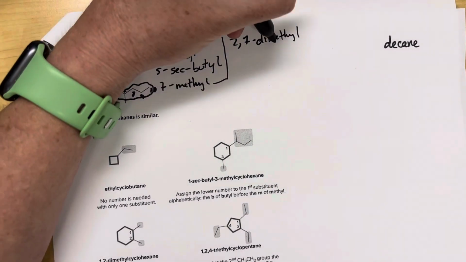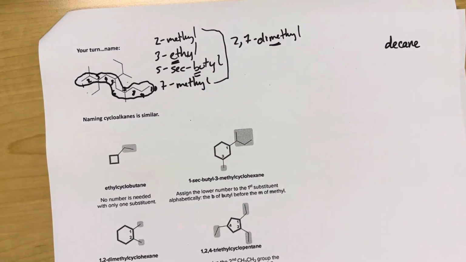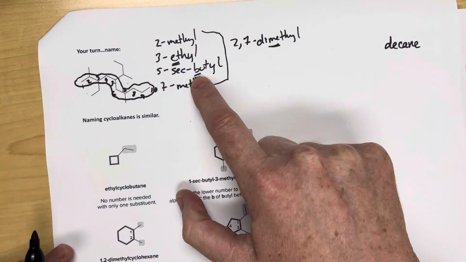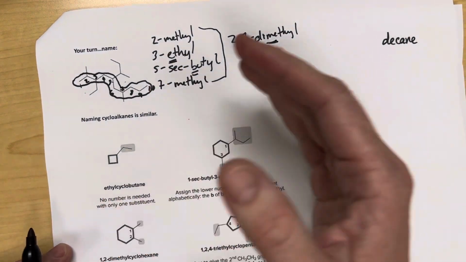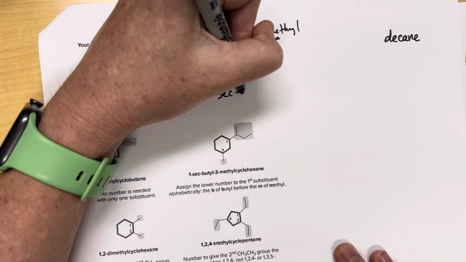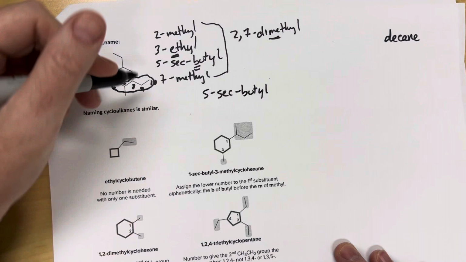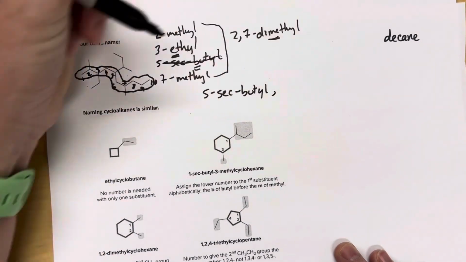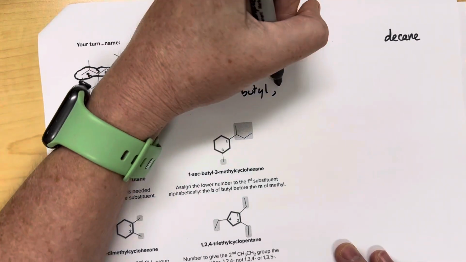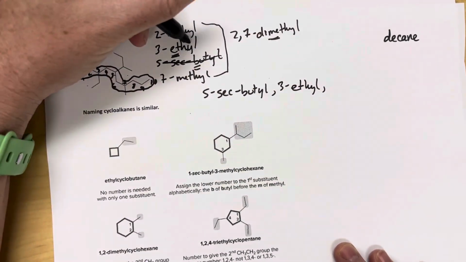All right, so we're looking at the M here, the E here, and the B here to determine which one to go first. That B comes first alphabetically, so my first part is going to be the 5-sec-butyl, comma. After the B comes an E, 3-ethyl, comma.